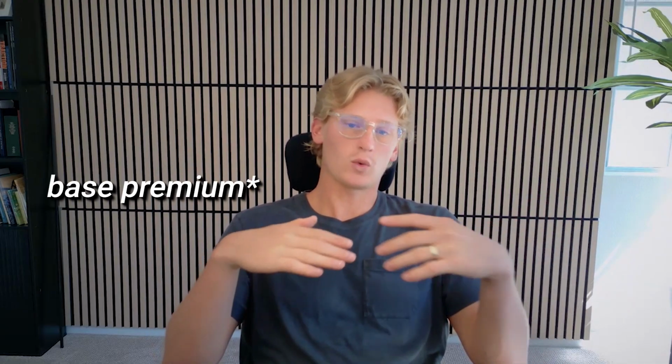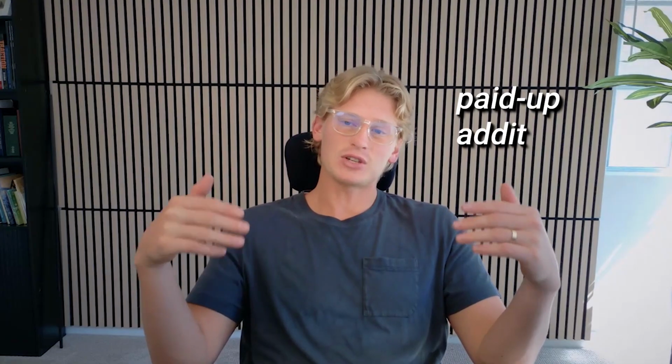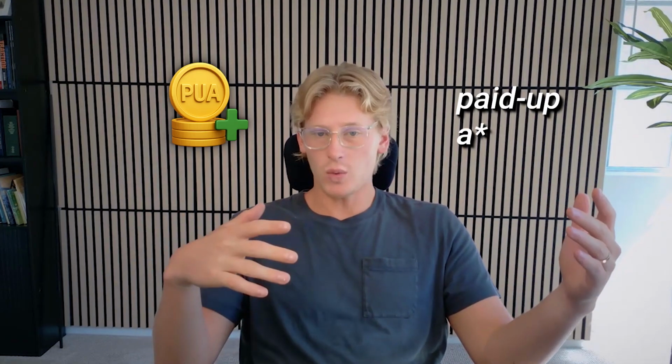So again, there's a window of how much you can put into the policy. The top line is your MEC limit, and the bottom is what's called the base premium, the regular whole life premium that you're paying. And how we fill up that window from the base premium to the MEC limit is through your paid up additions rider, or your PUA premium, which is completely flexible premium on the policy.